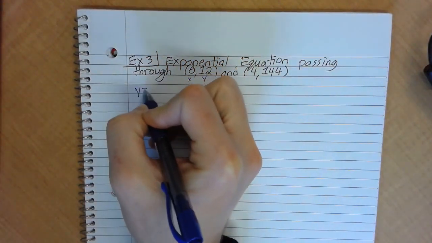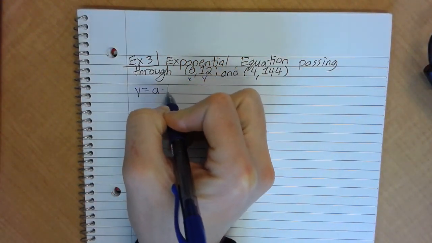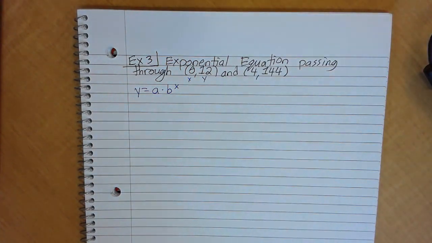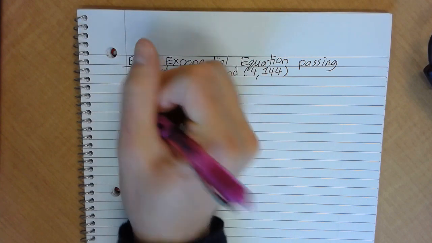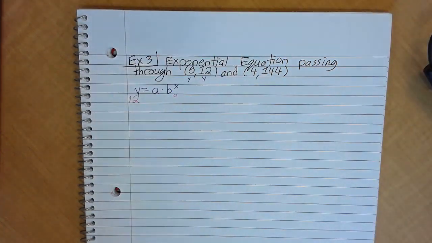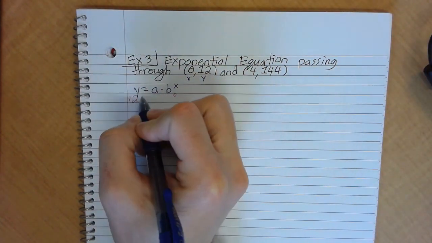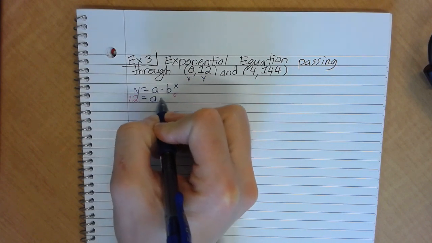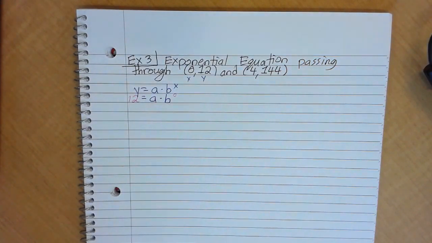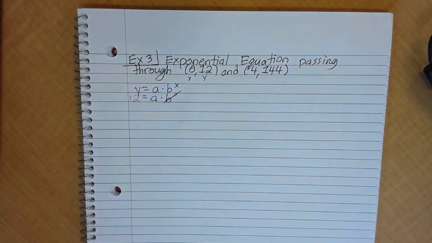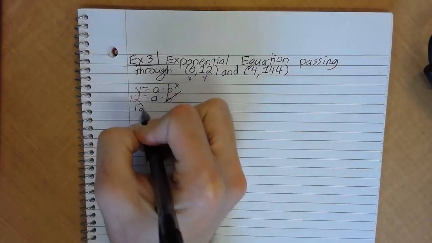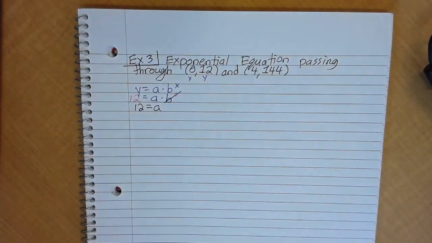So if I have my equation y equals a times b to the x, well, I can put in my 0 for x and my 12 for y and fill in the rest with blue again. And so I have an equation. Well, b to the 0 is just gone. It just equals 1, meaning that 12 is my a value, my initial amount that I'm looking for.